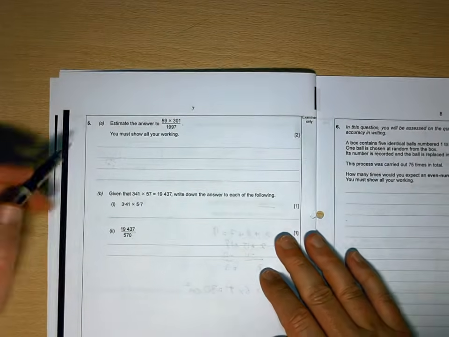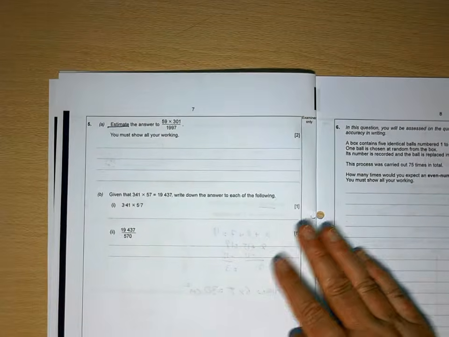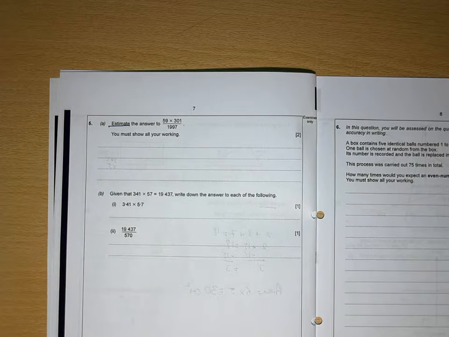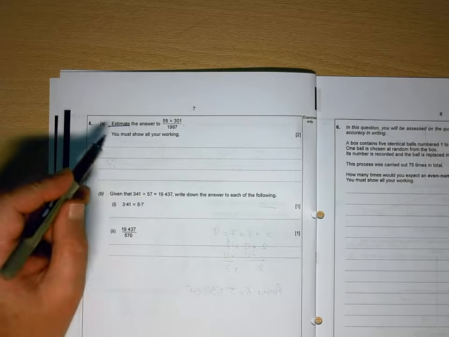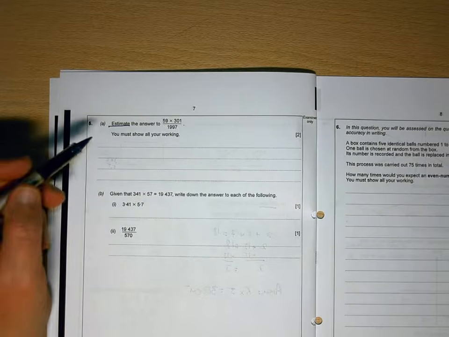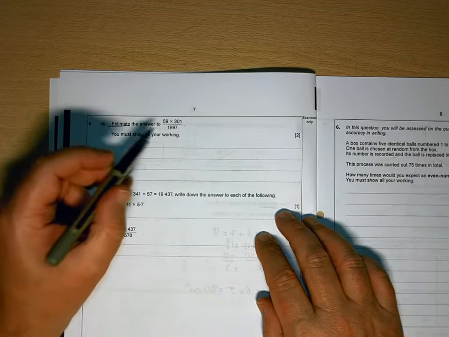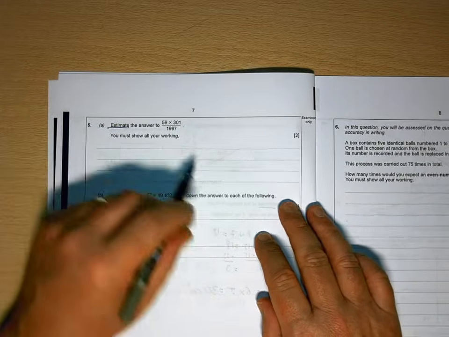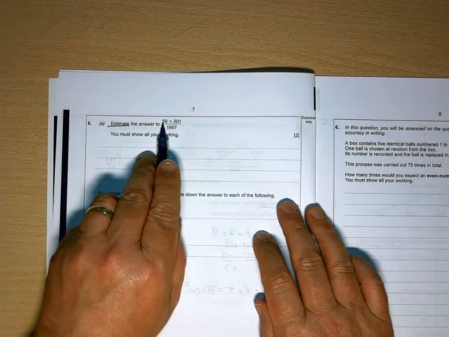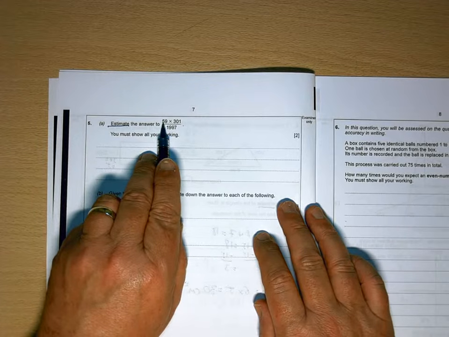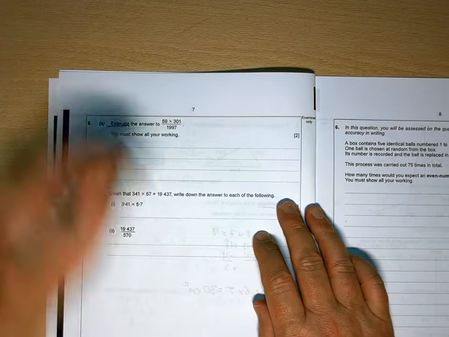Question 5. Estimate. They do not want you to waste time doing some ginormous long multiplication followed by an even more horrendous division. If you even did that and got it right, you wouldn't get the marks, because the instruction is estimate, and that's the skill that they are testing. So when you're estimating, you're rounding to one significant figure. So for that, the most significant figure is 5, which means it's either going to round to 50 or 60. It's closest to 60.